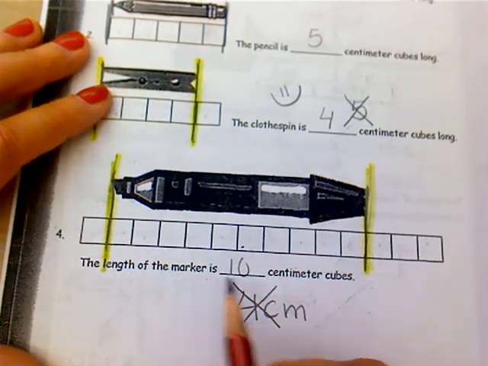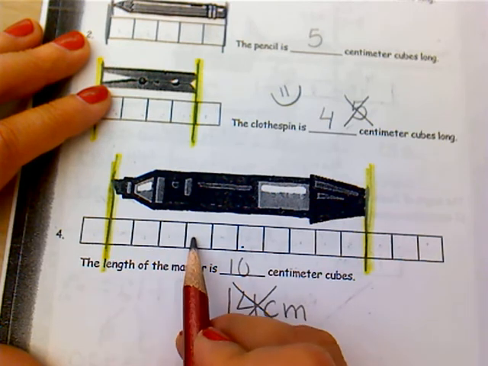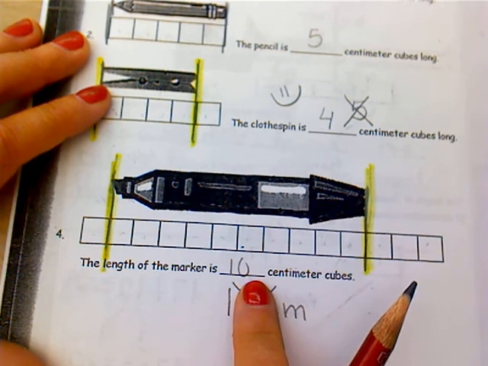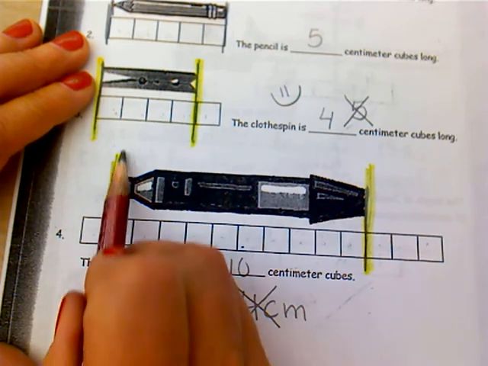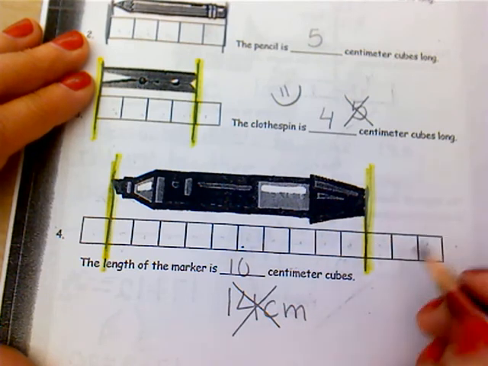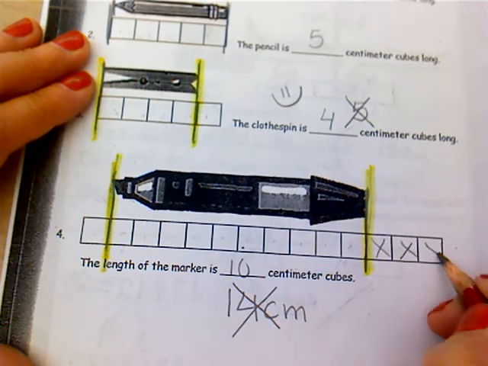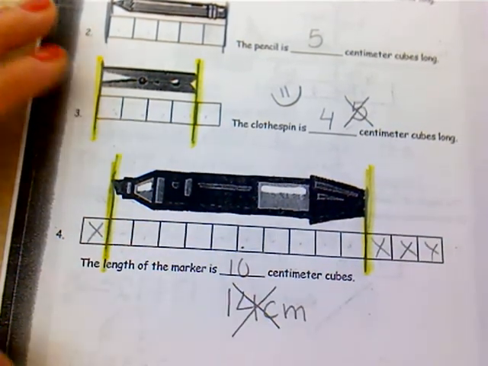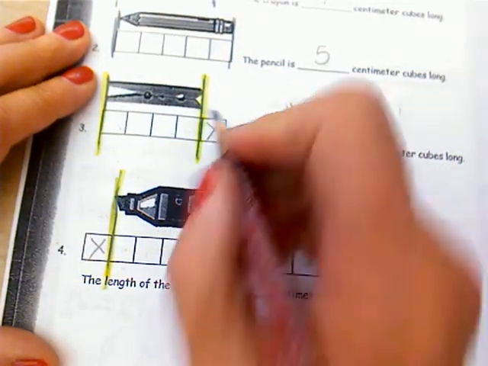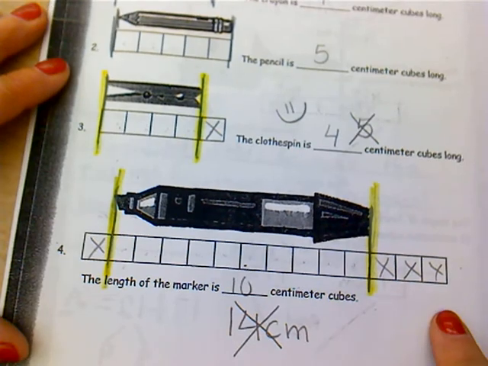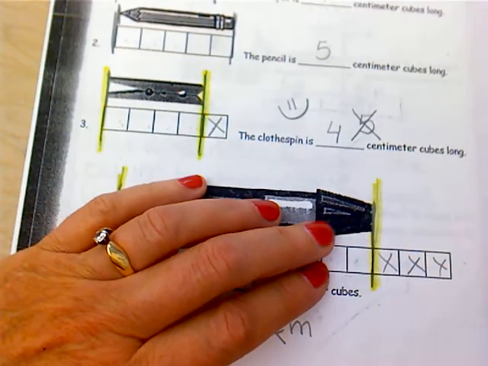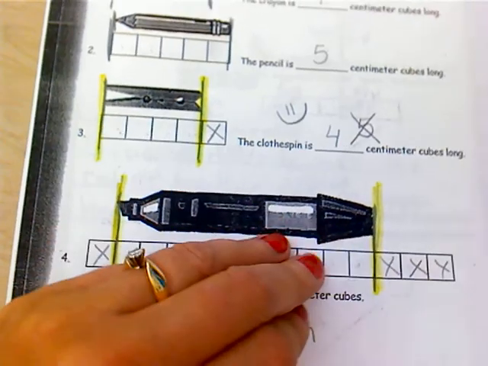The length of this marker is 1, 2, 3, 4, 5, 6, 7, 8, 9, 10, about 10 centimeters. How do I know that? I have to start at the beginning and I have to make sure that I'm paying attention to the end point. So this one and this one and this one and that one should not be a part of your measurement. The same as with the problem previous to that, that centimeter cube should not be a part of your measurement. If you had trouble with that, make sure you go back and rethink that.